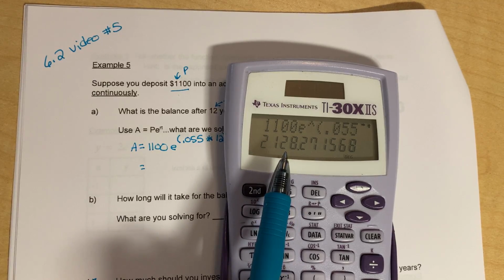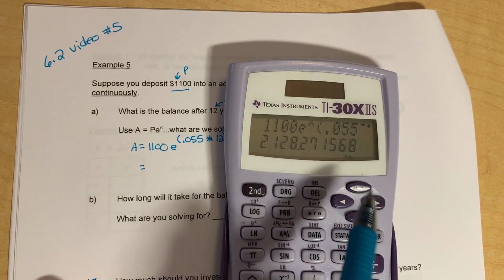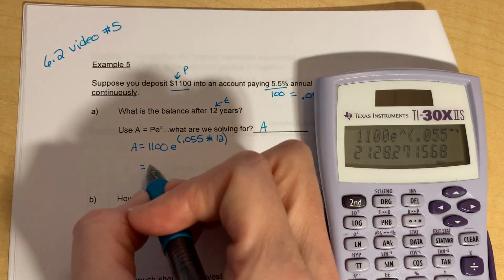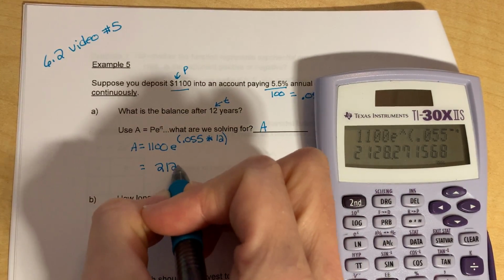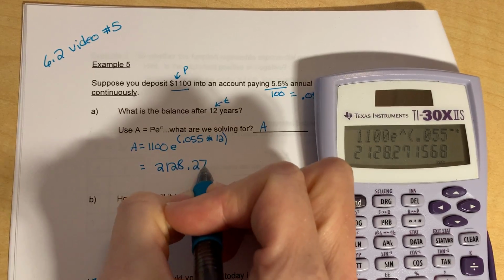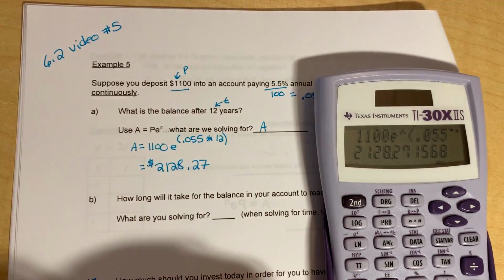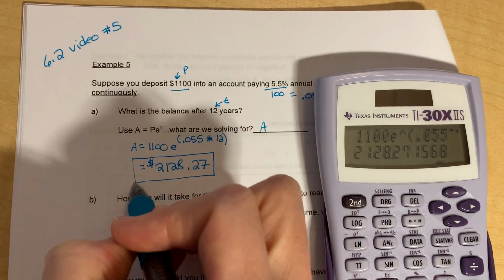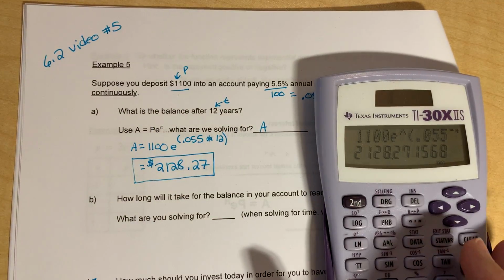And I get $2,128.27, so that sounds reasonable if I started with 1,100. So there we go. Don't forget your units. Story problem requires a story answer. So in this case, those are dollars, so you need a dollar sign.